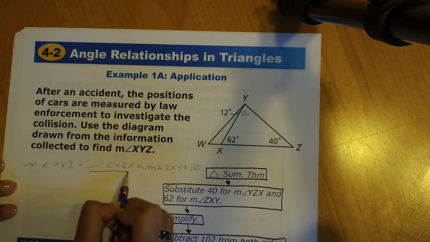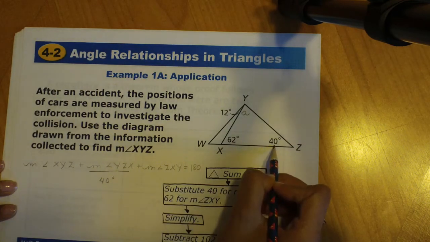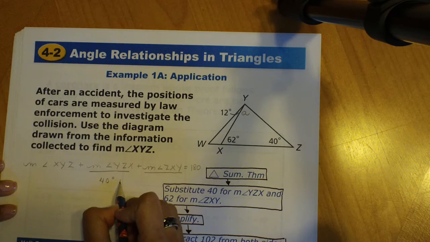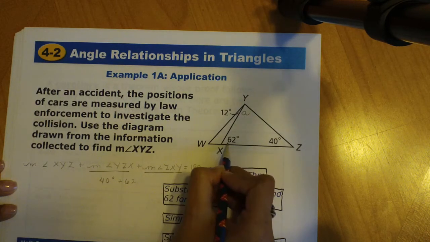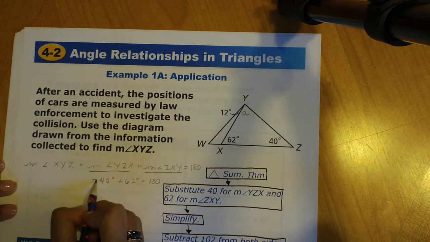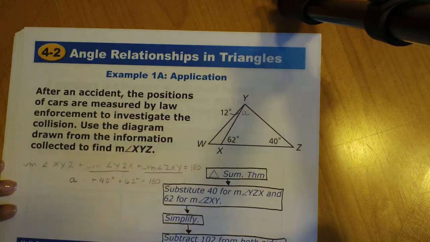I already know that this angle here is 40 degrees, and this angle here is 62, right there. It's going to equal 180, and then this is the angle that I'm trying to find. So I'm just going to put an A because I labeled that A.